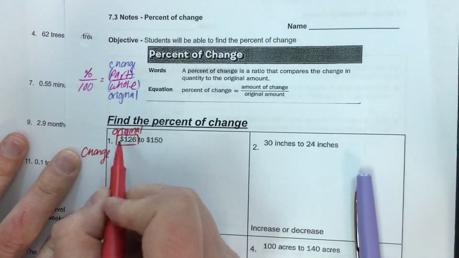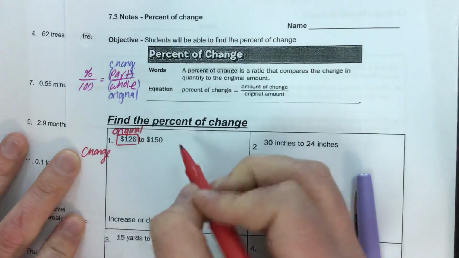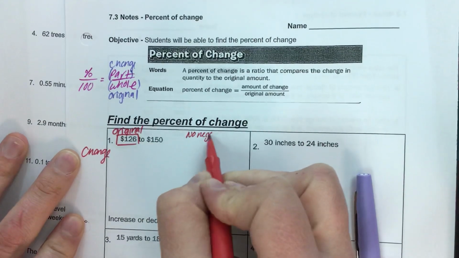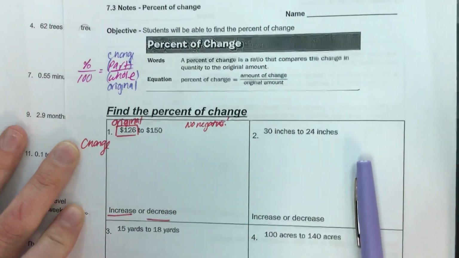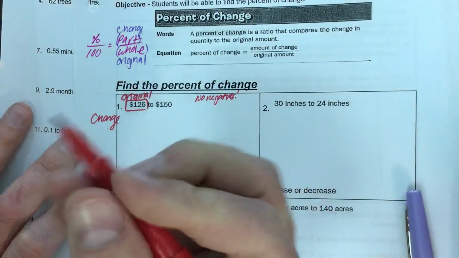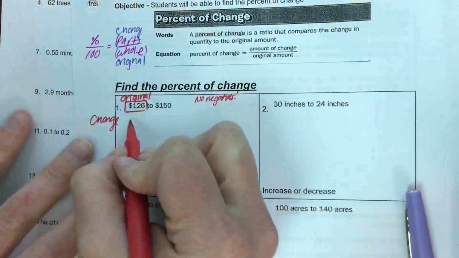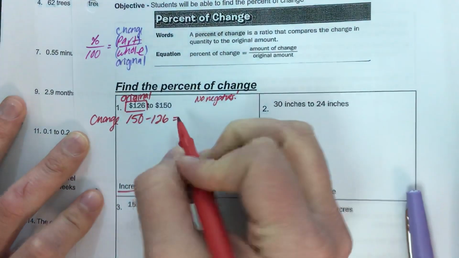We're subtracting, but I know what you're seeing. If you do 126 minus 150, you're going to get a negative number, but we have no negatives in percent of change. Instead, you're going to say either an increase or a decrease. That's how you're going to tell me if it's negative or positive. Is it going up from the original, or is it going down from the original? So our change is, you just take the bigger number and subtract the smaller one, and whatever your answer is, don't make it negative.